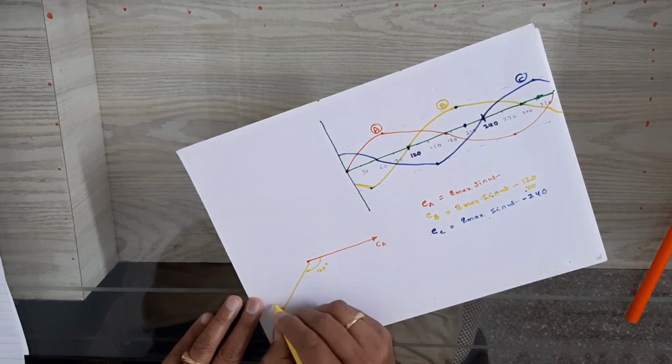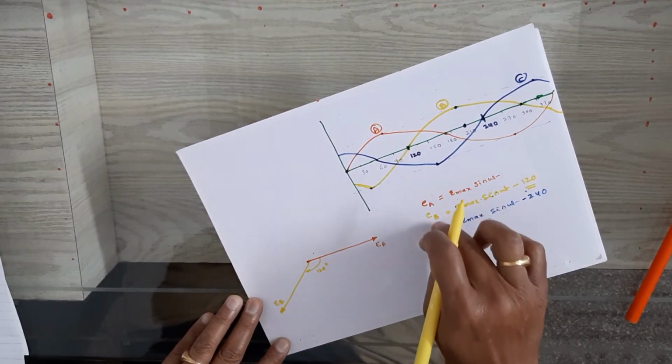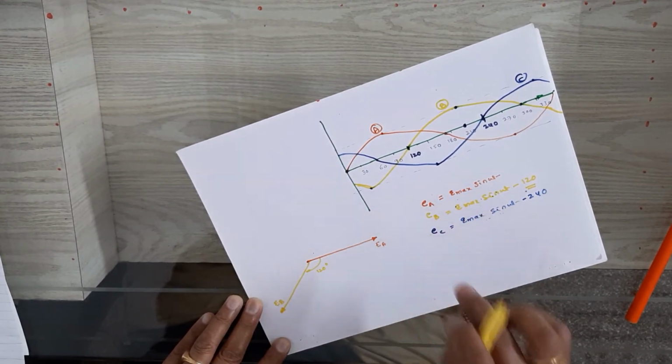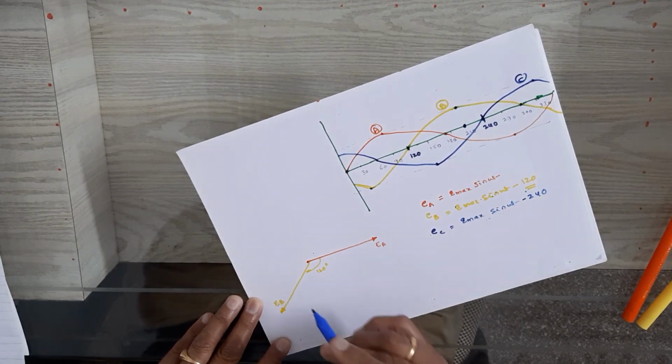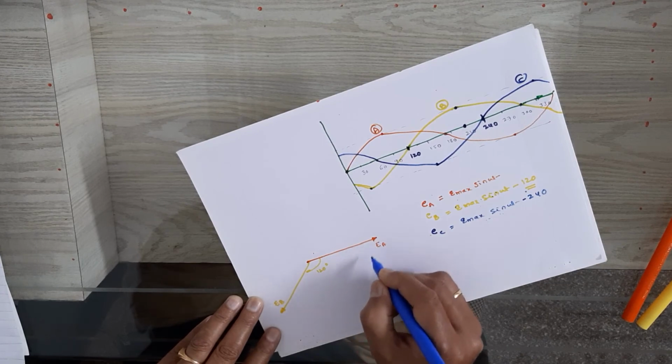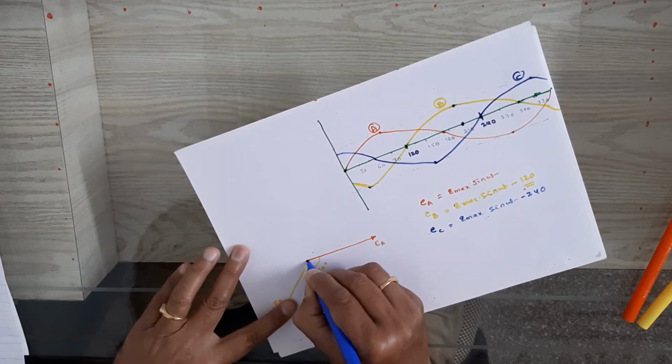120 degree. This is your EB, where EA, EB are RMS values, and small ea, eb, ec are the instantaneous values. Then C is lagging EA by an angle of 240, having the same magnitude.